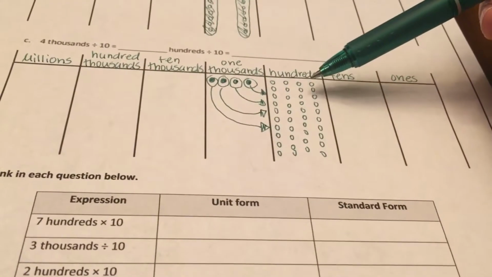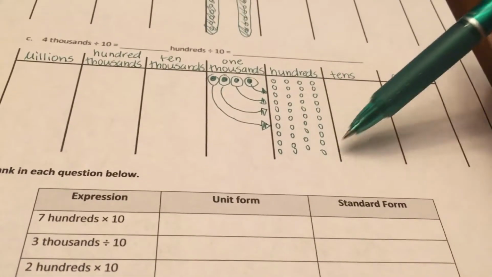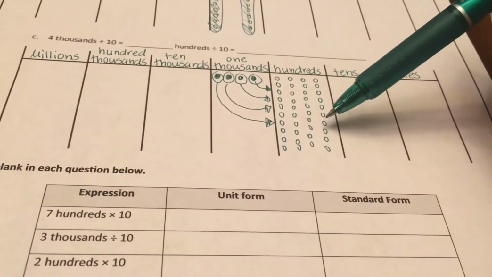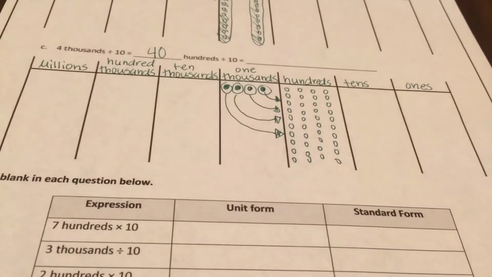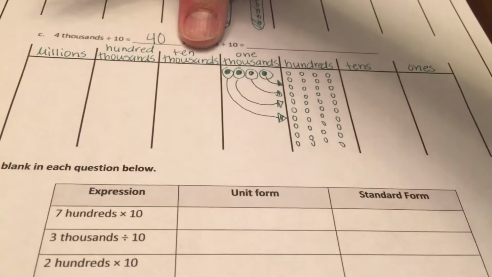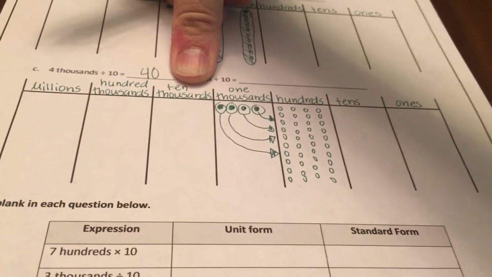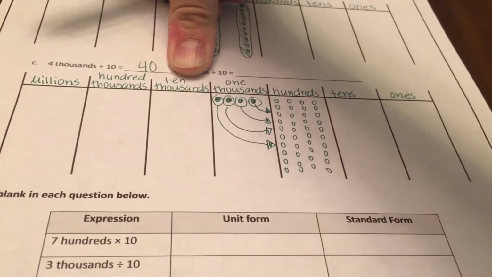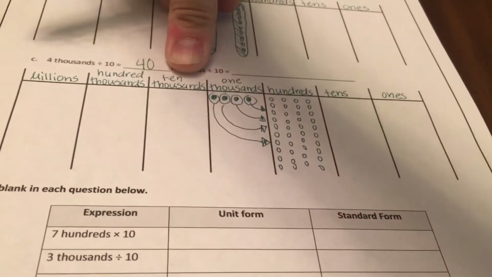Alright, so now that we've decomposed, how many hundredths do we actually have over here? 10, 20, 30, 40. We actually have 40 hundredths. Well, if I take out this unit, now I have 40 divided by 10. Can I divide 40 by 10? Well, yeah. 10 will go into 40 4 times.